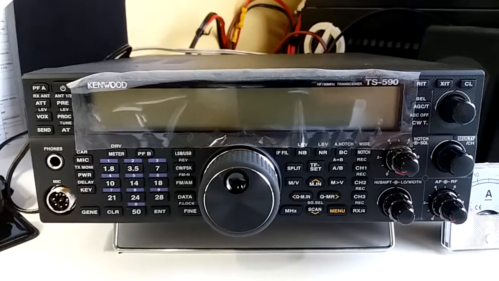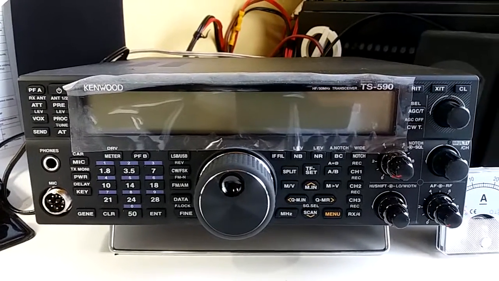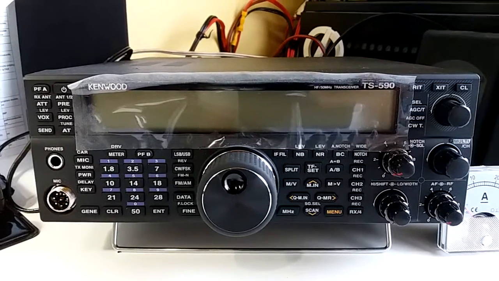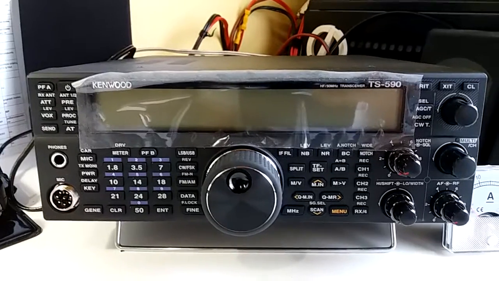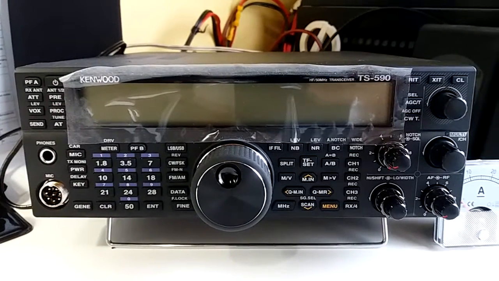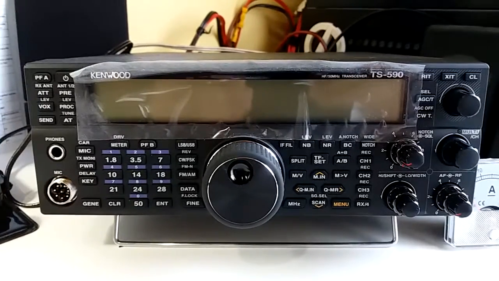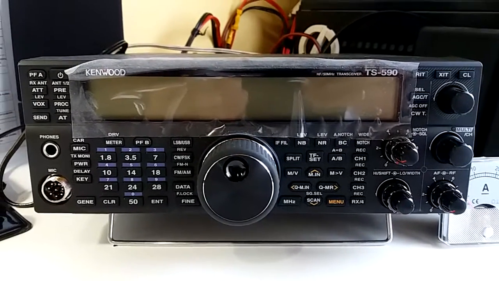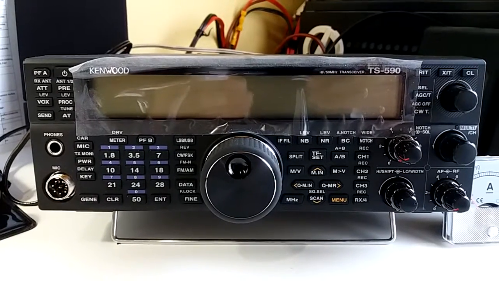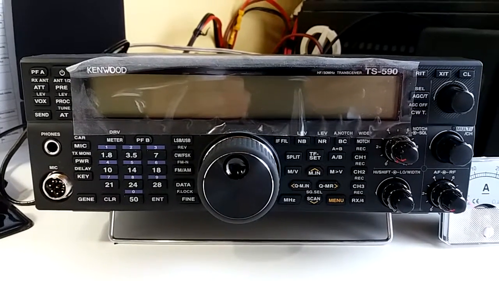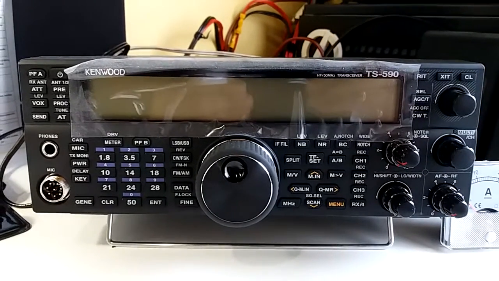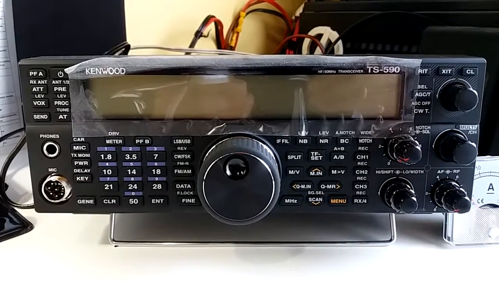Hello, in this video I'm going to demonstrate, or actually investigate, how the frequency of the master oscillator of the Kenwood 590SG deviates from the moment that you turn it on until it warms up and comes into stable operation.